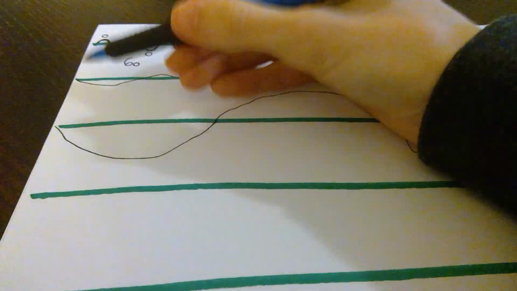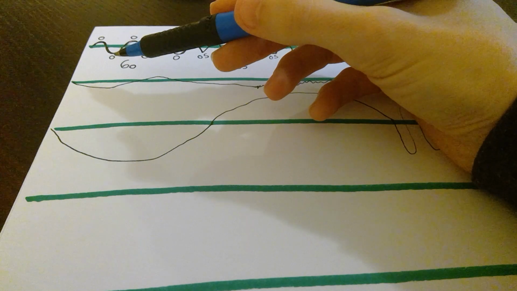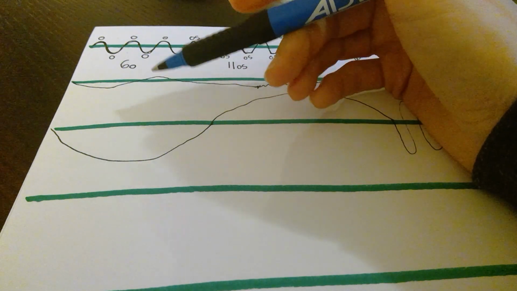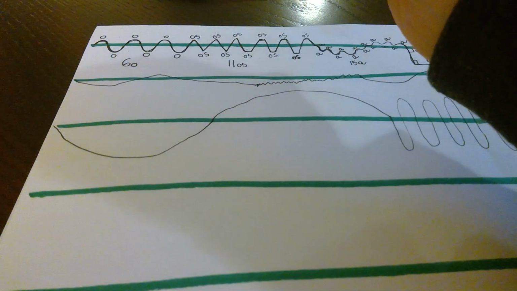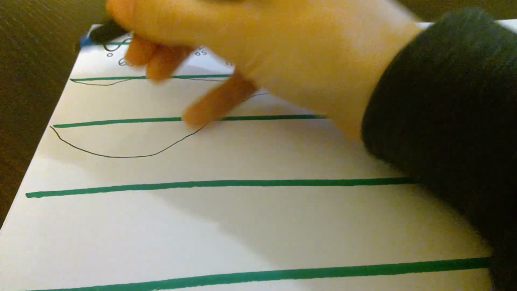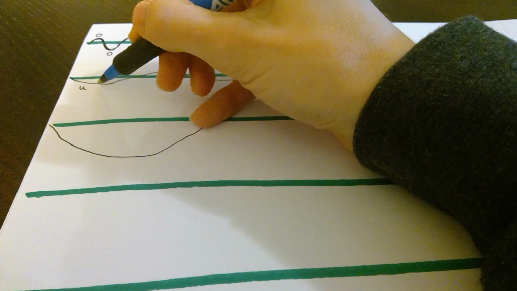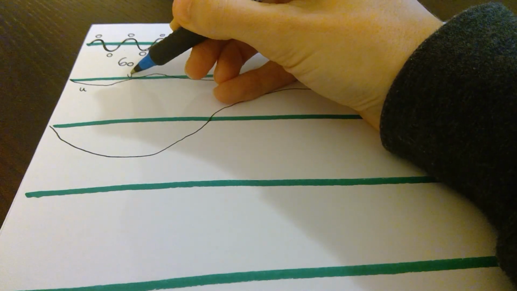Next, in development, we have the running drifting phase, which is the urethral stage or phase of development. So we write a U to represent the running drifting. So here's a running drifting. Here's a running drifting.